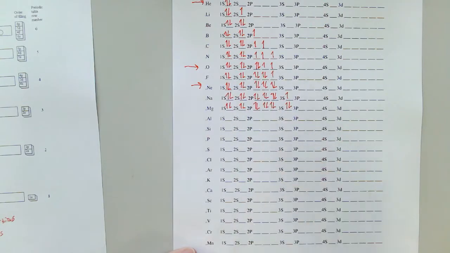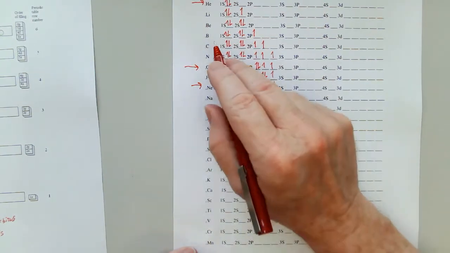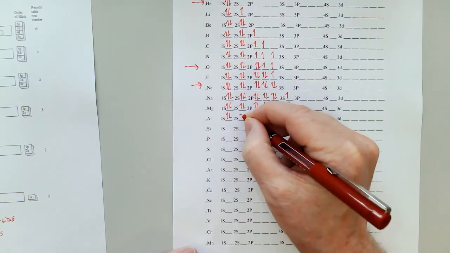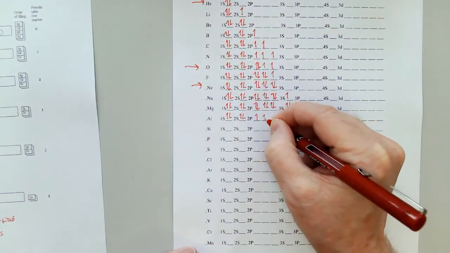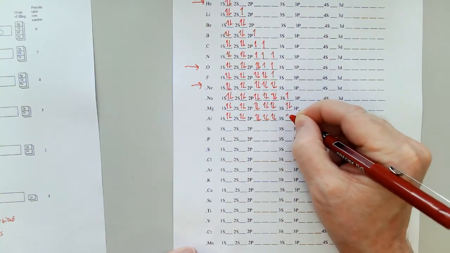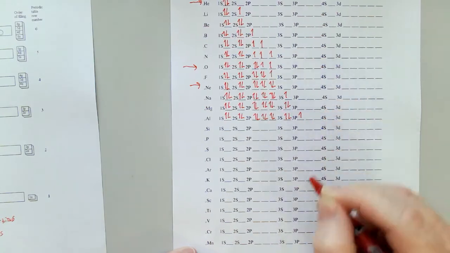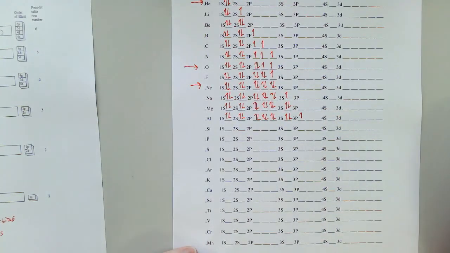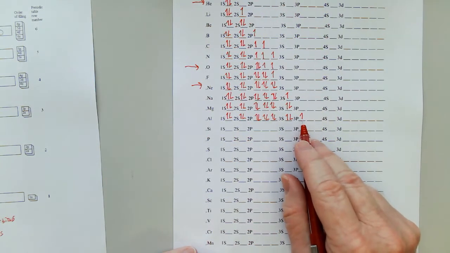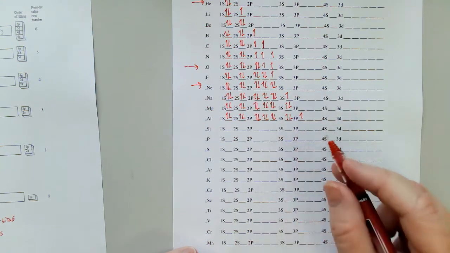Aluminum. Now, aluminum has an interesting position on the periodic table. It's directly beneath boron, isn't it? So spin up, spin down, spin up, spin down, up, up, up, down, down, down, up, down, and up. So what we're seeing here is the electron configuration is going to determine an element's position in the periodic table.